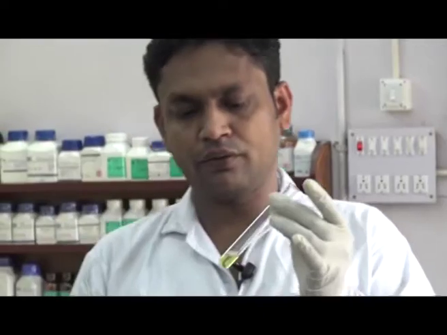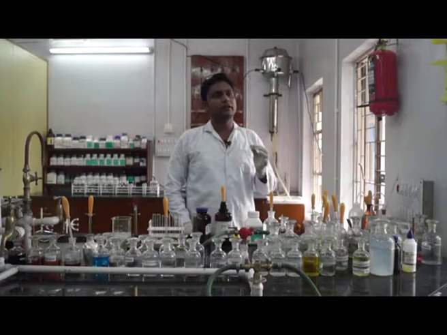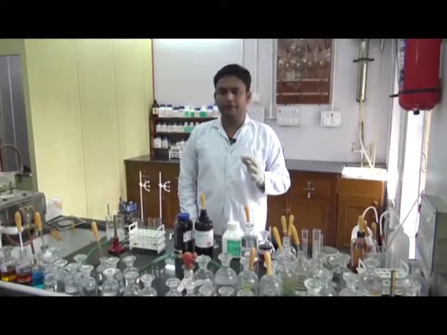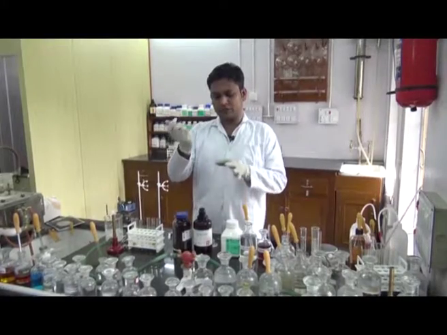Another test for the basicity of the amine group can be done using litmus paper. Aliphatic amine is more basic than aromatic amine, and this is proved by the litmus test.